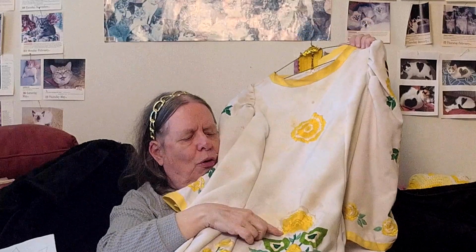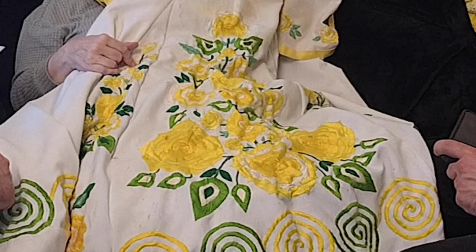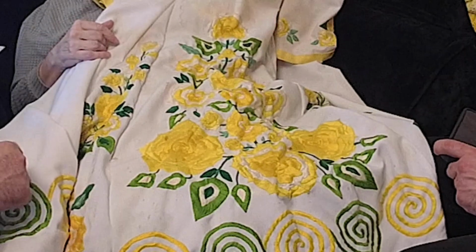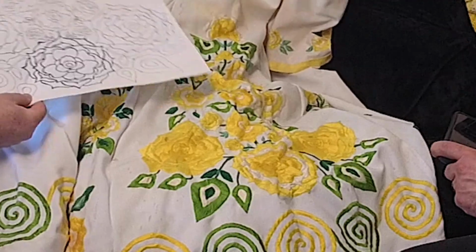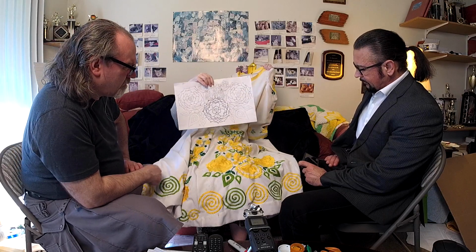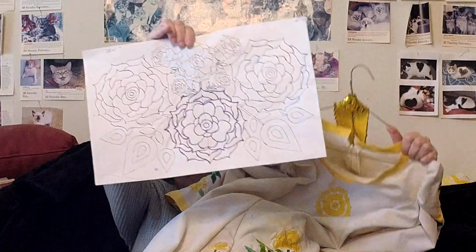Now, this is called satin stitch. Yeah, because I noticed this is not cross stitch. It's not cross stitch at all. No, it isn't cross stitch. Very different. A lot of work, Suzanne. Yes. See, here's the pattern. I can see that. Yeah.